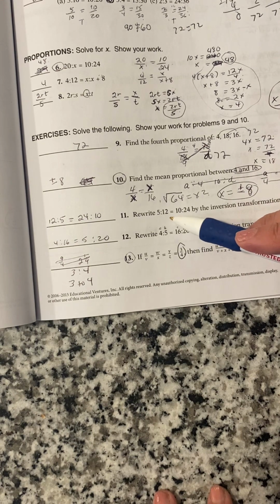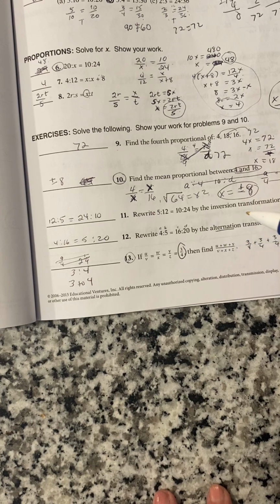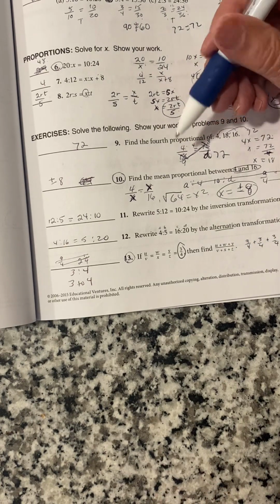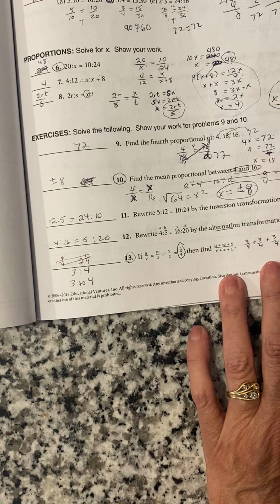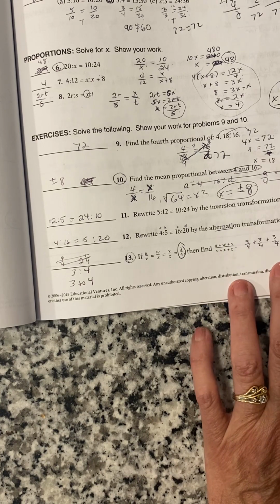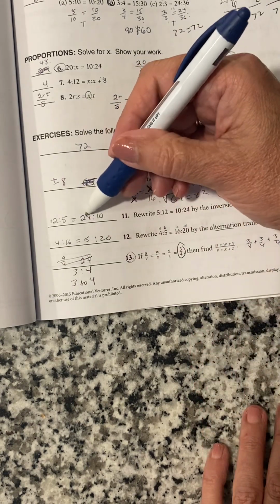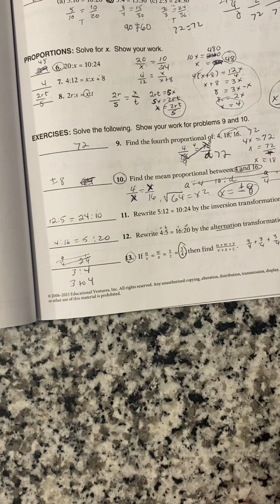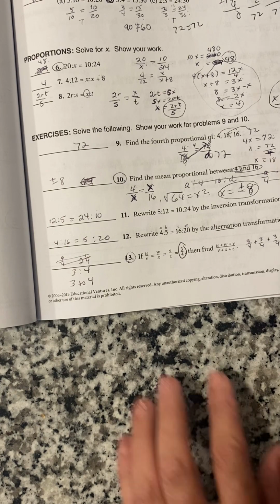Okay. Rewrite 5 to 12 equals 10 to 24 by inversion. Inversion is you're going to invert them. I'm just going to invert it over here. You have 5 to 12 over 10 to 24. That's the way it looks. So let's invert them. Inverted, that's going to be 12 to 5 over 24 to 10. I just inverted, changed them around, okay?